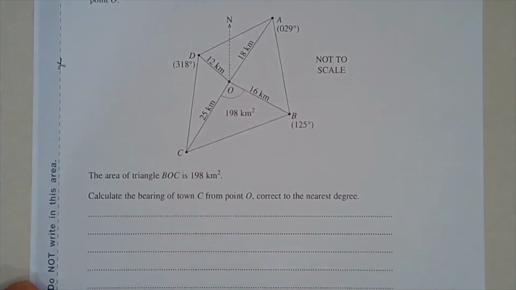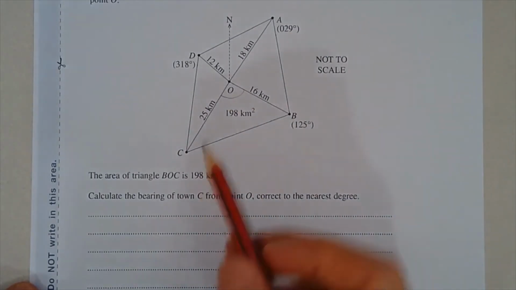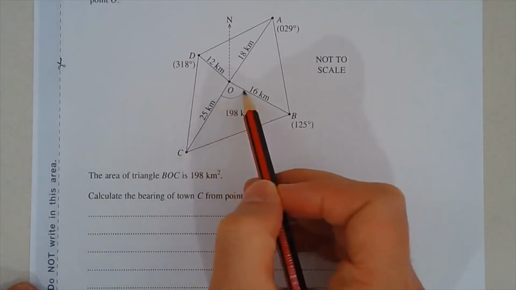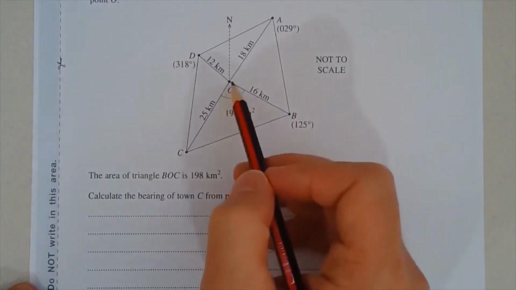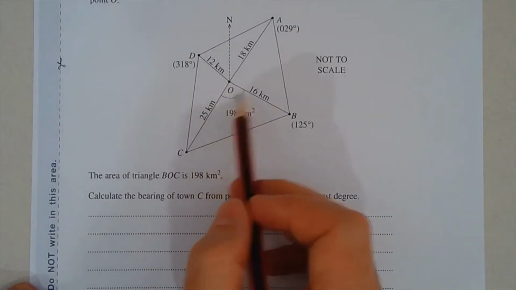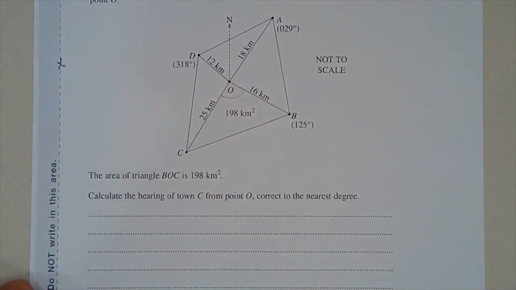So in order to get the bearing of town C, we need the bearing of town B plus this unknown angle here. So now let's focus on triangle BOC. We need this angle here, we know the area, and we know 2 sides. And the angle that we want is the included angle between the 2 known sides. So we need to use the sine rule for area of the triangle.